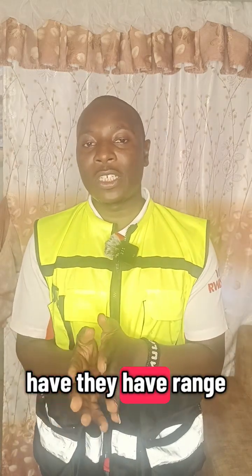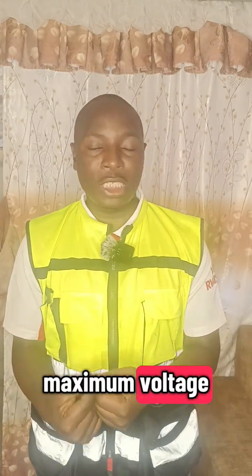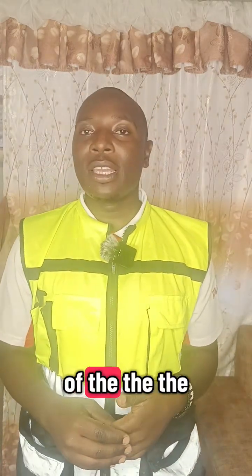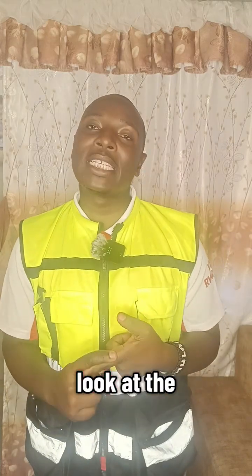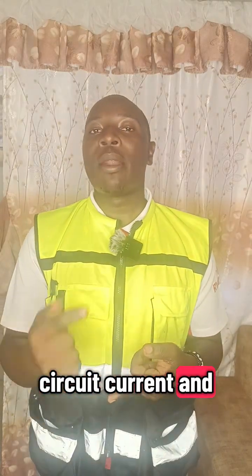Two, panel or MPPT voltages. MPPT voltages, they have a range. We have open circuit voltage and maximum voltage. The other thing that you're supposed to look at for the specs of the inverter is the current of the inverter. We have short circuit current and maximum current.